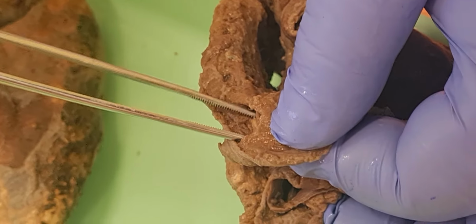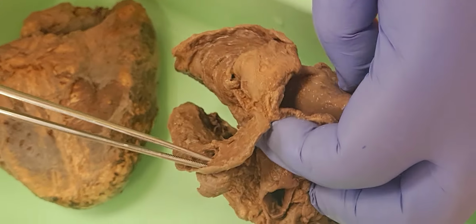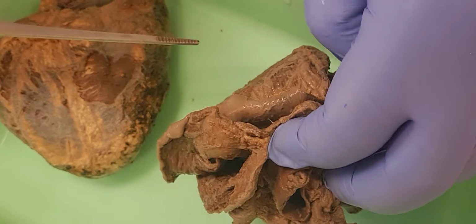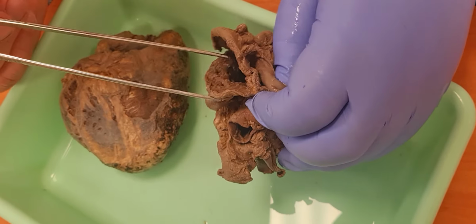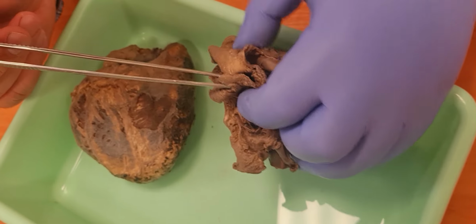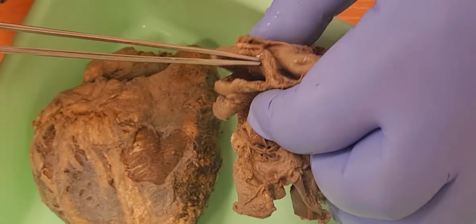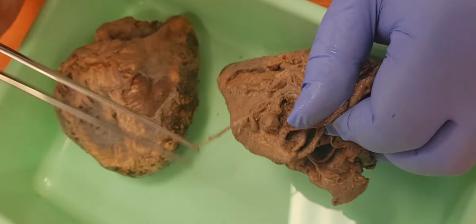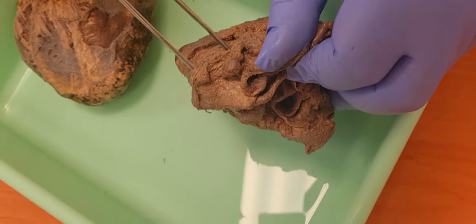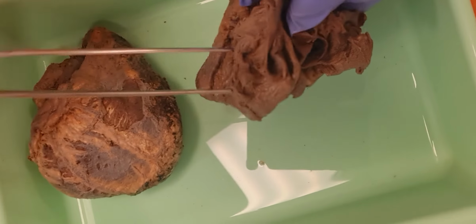Inside of the auricle we have musculi pectinati. Then here it is the opening of the superior vena cava, and here it is the opening of the inferior vena cava.